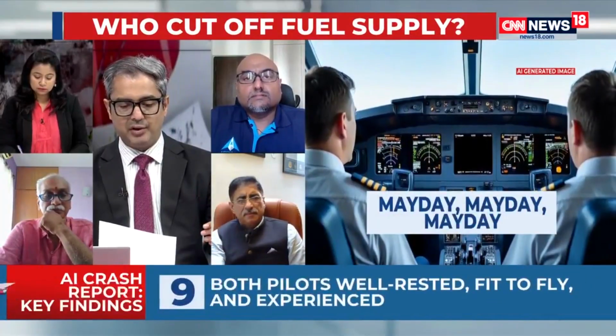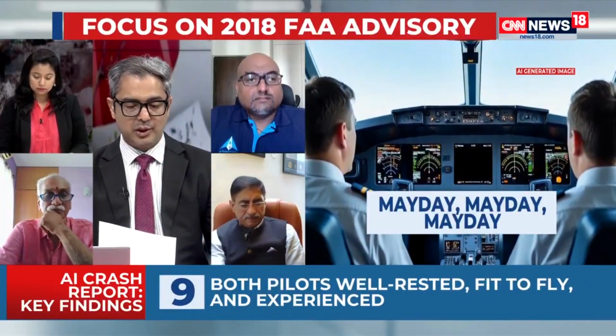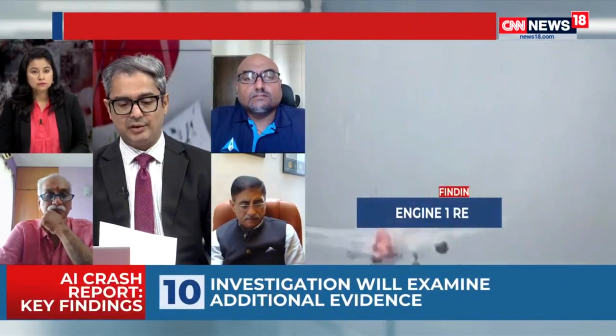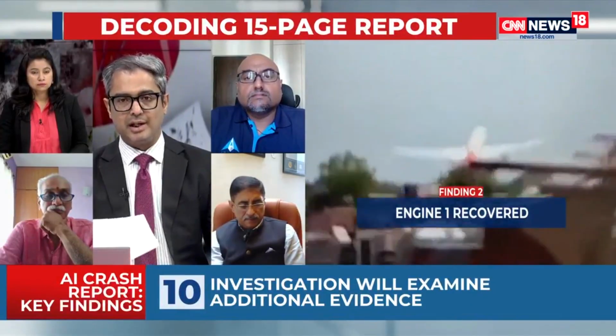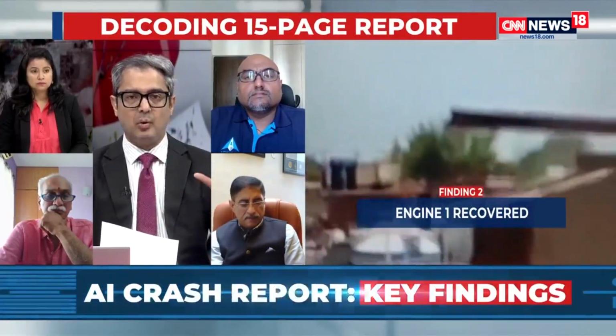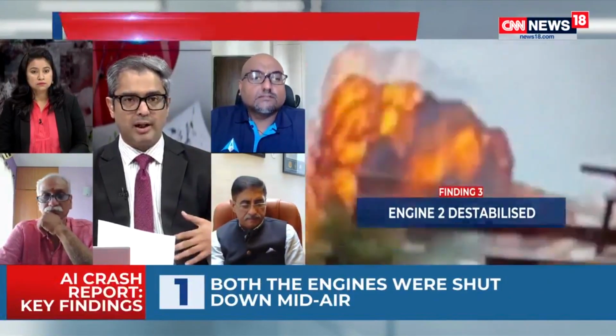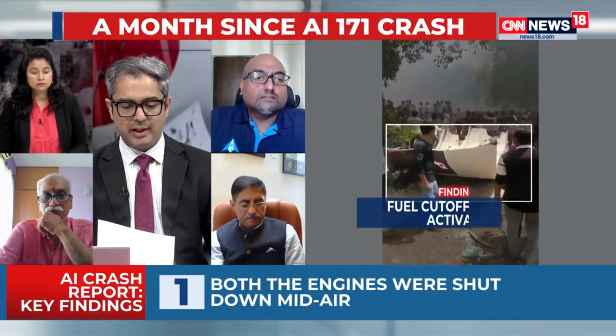4 seconds after takeoff, engine 1's fuel switch is cut off. 5 seconds after takeoff, engine 2 fuel switch is cut off. 8 seconds after takeoff, the RAT is deployed, because the RAT is a mechanism in the Boeing 787 which gets deployed when there's a dual engine failure. So within 10 seconds of takeoff, both pilots realize that there is a dual engine failure.